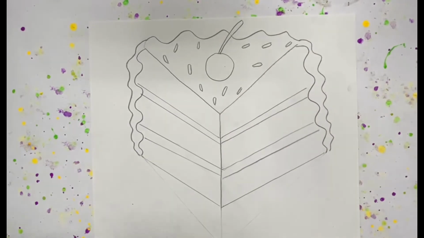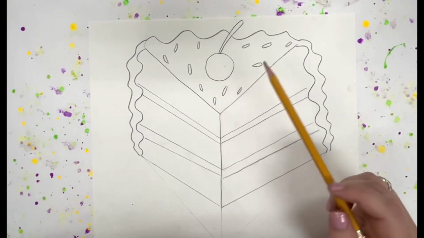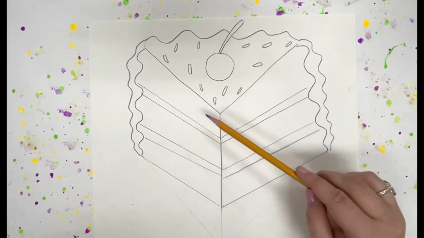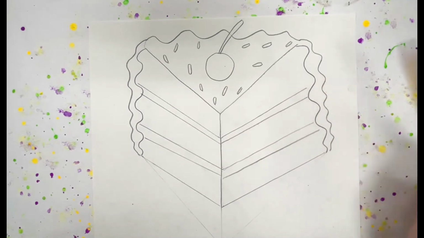Awesome. So I love the way it looks. I feel like I've added enough little tiny details to make my cake what I would want as a slice of cake. And then the next step we're going to do is use oil pastel on any of the tiny areas.